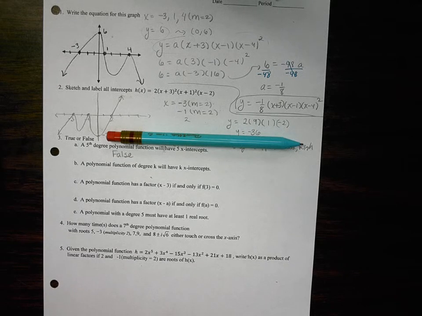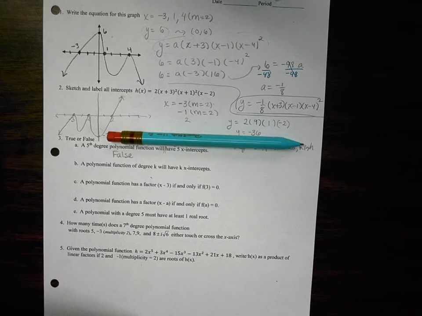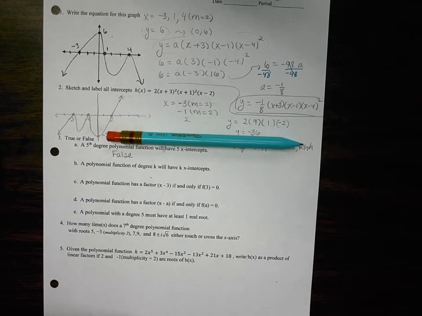And what else could happen? Thank you. Imaginary solutions might happen as well. Every time you have an imaginary, it's always plus or minus, right? It's always a conjugate root term. You never have just one imaginary. Correct. You can never have an odd amount of imaginary solutions. You'd always have to have 2 or 4.